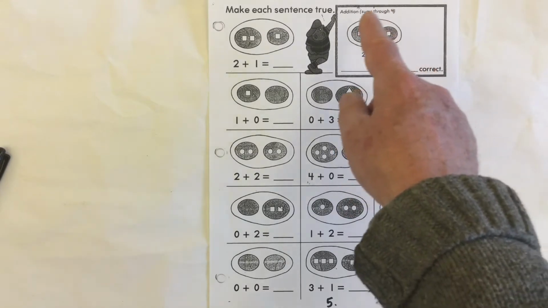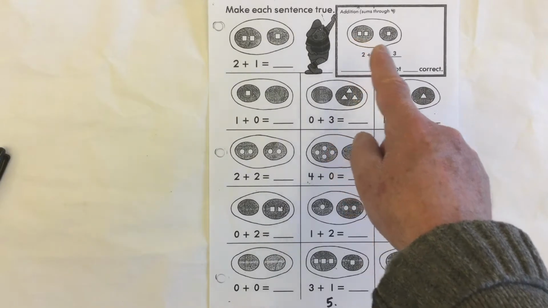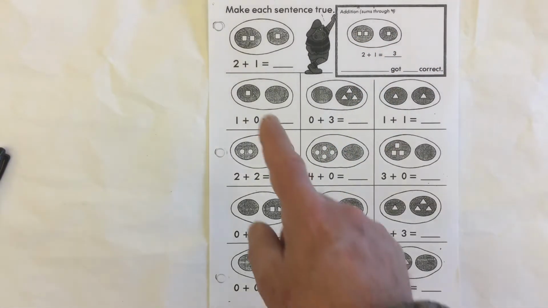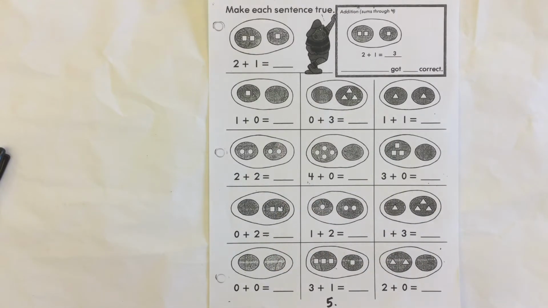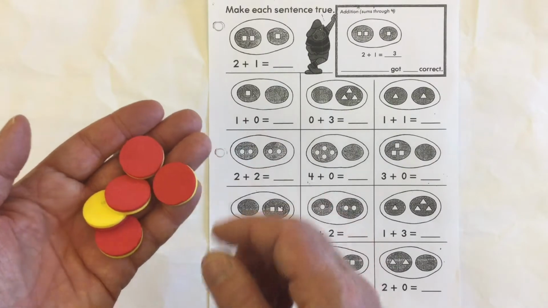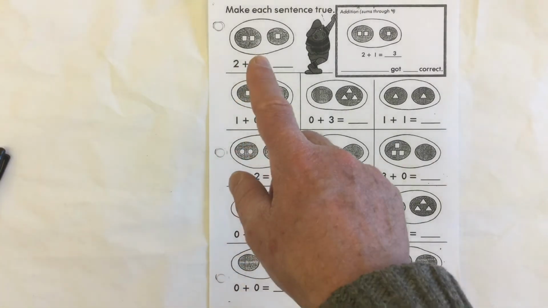Well, if we count everything in the group, we now have 1, 2, 3. So they write the answer 3. We're going to use the images, but we're also going to use some counters here, double-sided counters, as our manipulative, something to use for counting. Let's take a look at this first question.